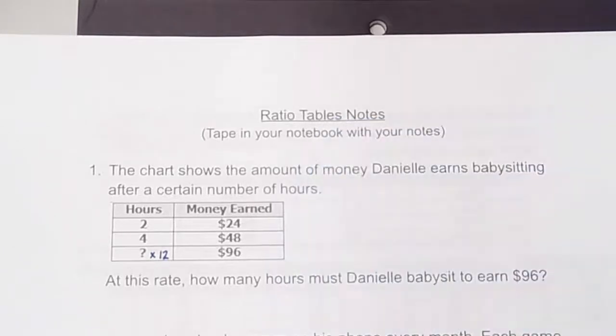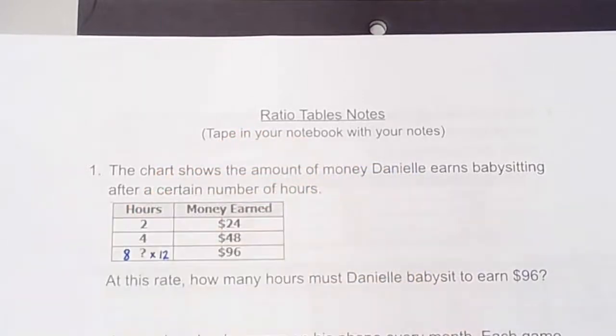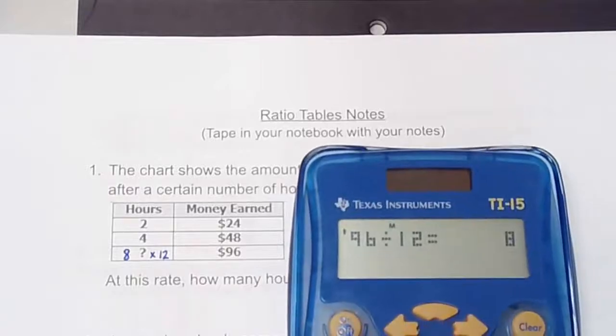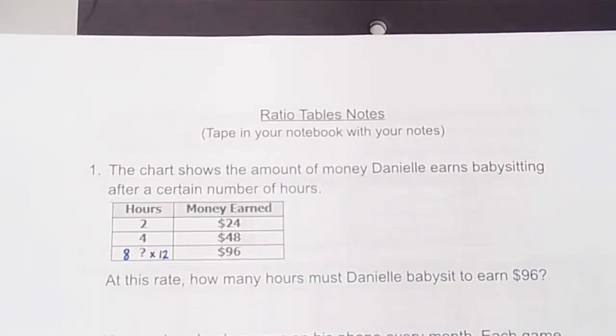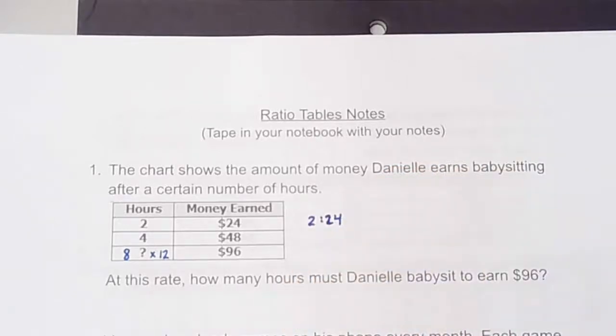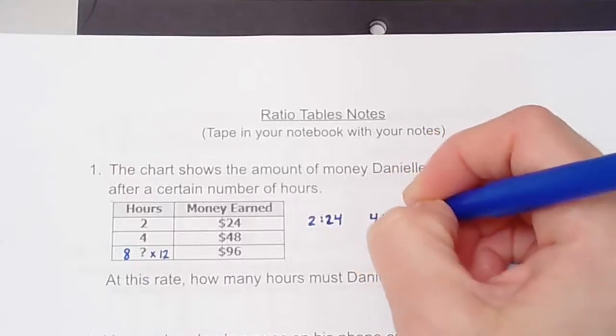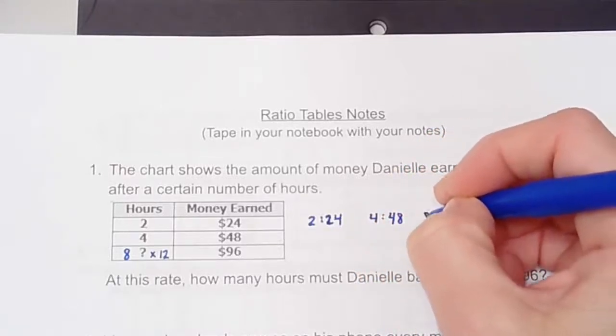Now what I like to do is I like to put it here, but then I like to double check just to make sure. So is 8 times 12 really going to give me 96? And yeah, okay. Another way to think about it, if we write this as a ratio, so remember one way to write it was 2 to 24, and then I have 4 to 48, and then I have 8 to 96.